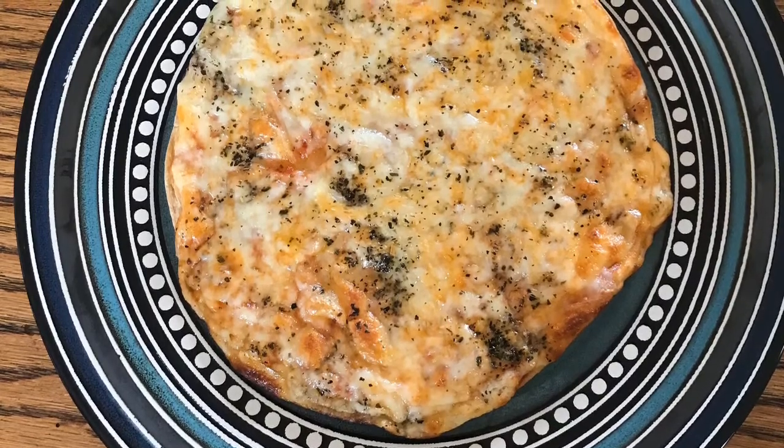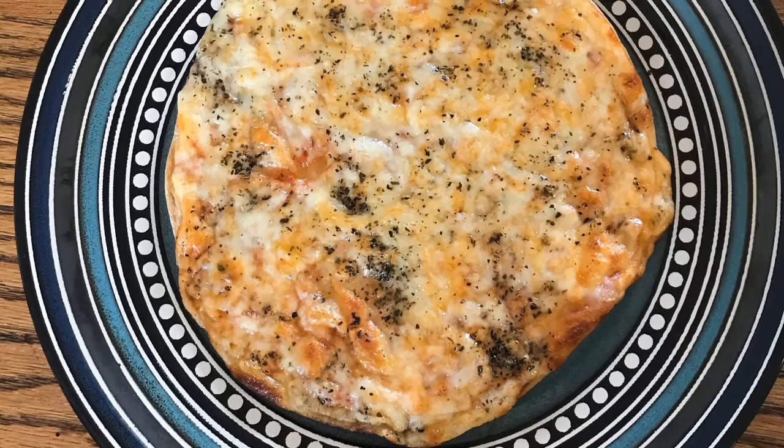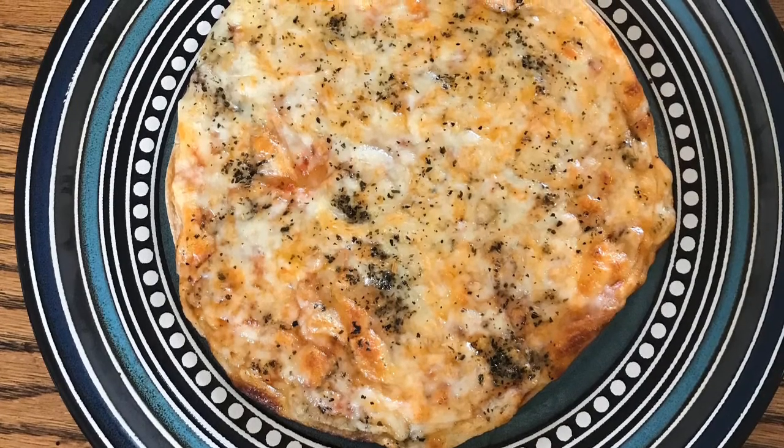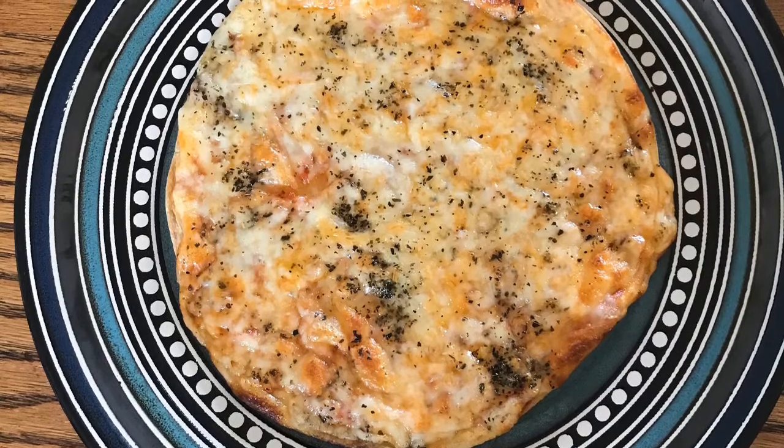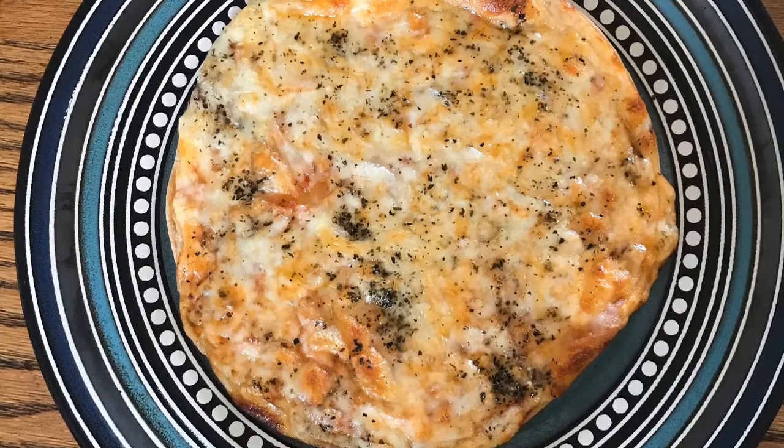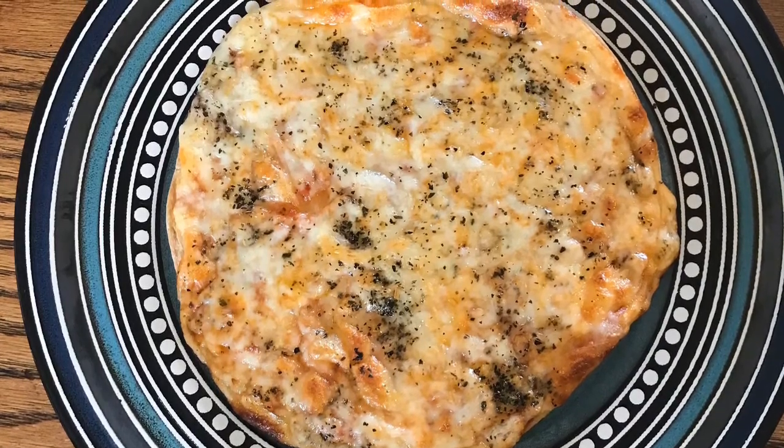Hi guys, today we're going to be learning about fractions. The picture that you're looking at right now has a circle on it. That circle is one whole circle.